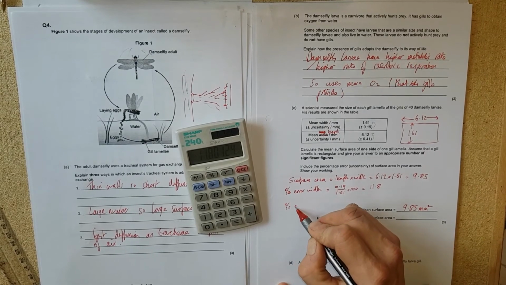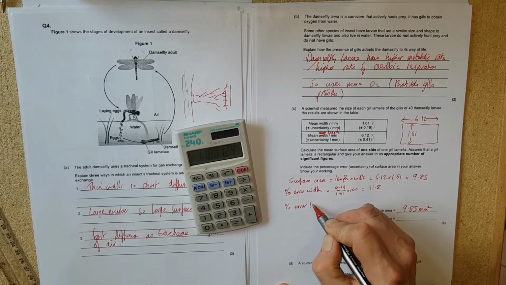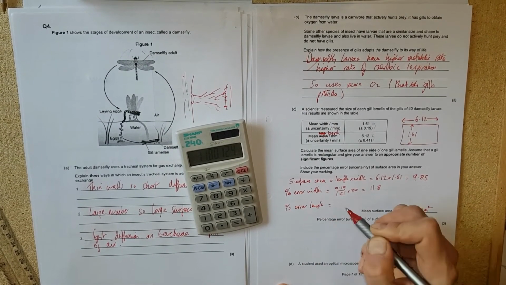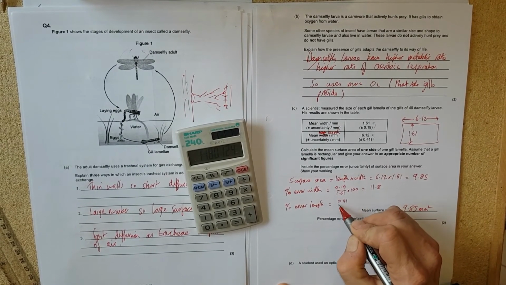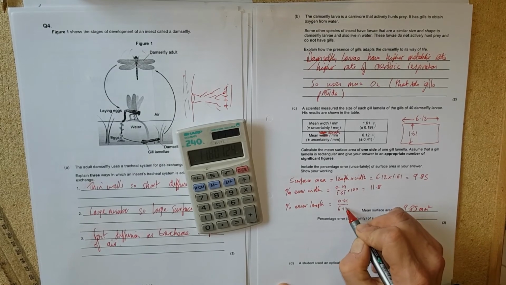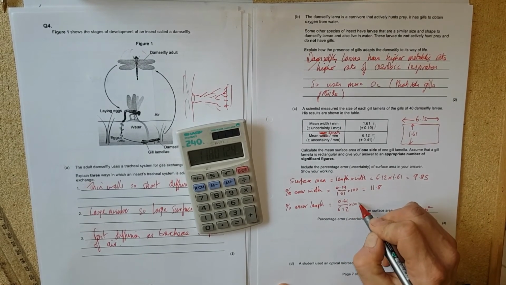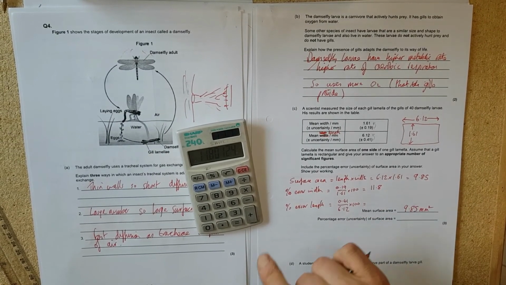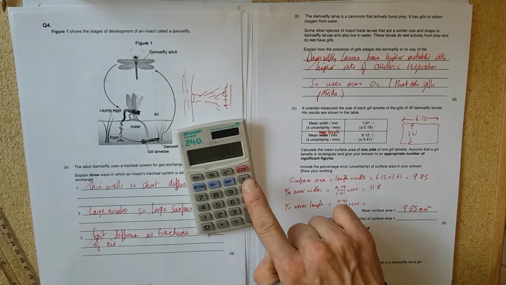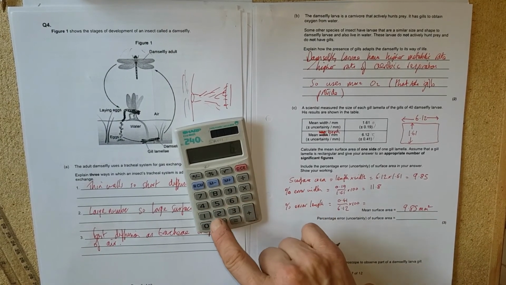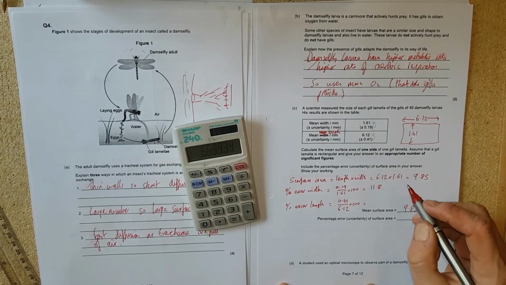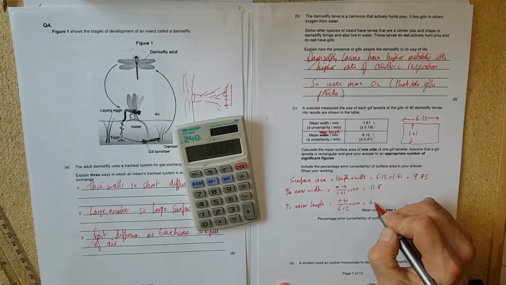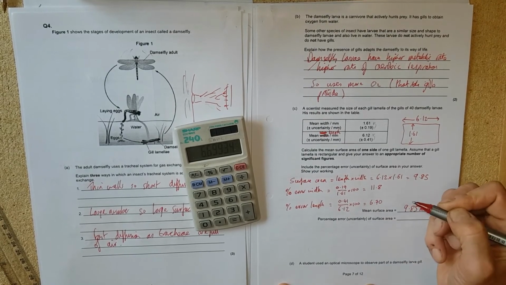And our percentage error of the length is 0.41 divided by 6.12 times 100, which is 6.70.